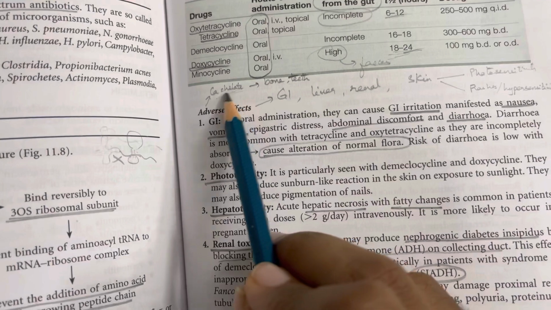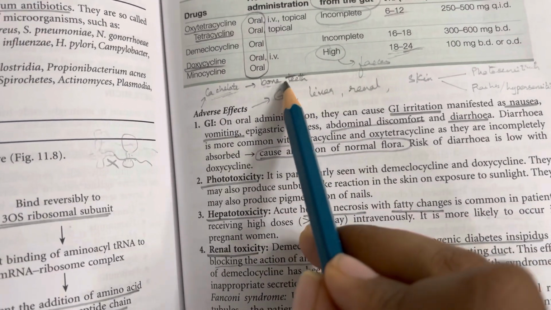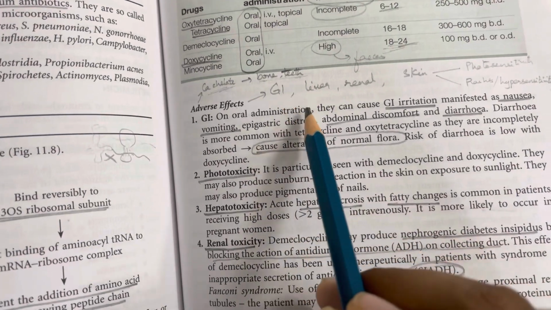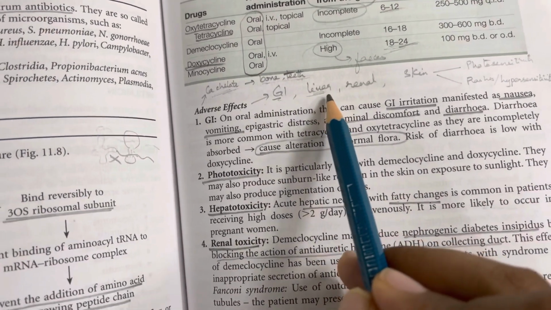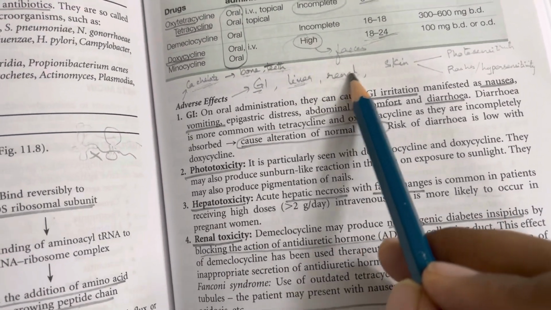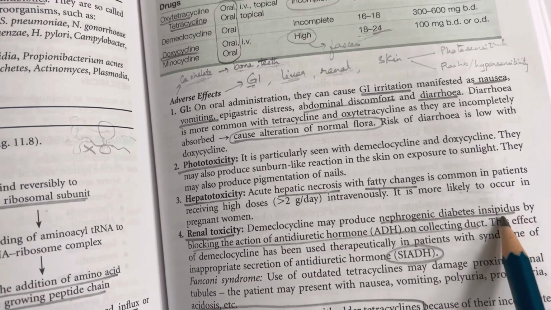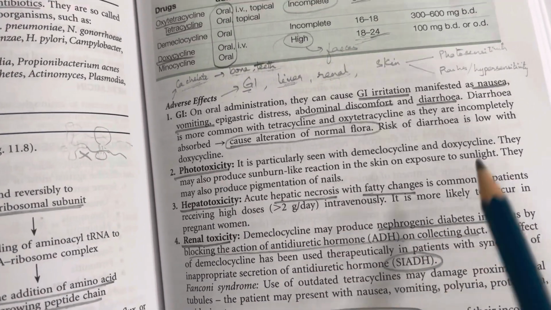So it can chelate the calcium, right? So bones and teeth, it will make them more fragile, and it can cause brownish discoloration of teeth if it is used in infants. The next adverse effects: GI, nausea, vomiting, diarrhea. Liver, it is hepatotoxic and causes acute hepatic necrosis with fatty changes. Renal, it causes nephrogenic diabetes insipidus by blocking the action of antidiuretic hormone on the collecting duct. So it leads to SIADH.